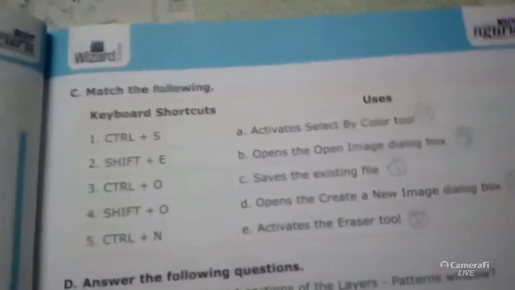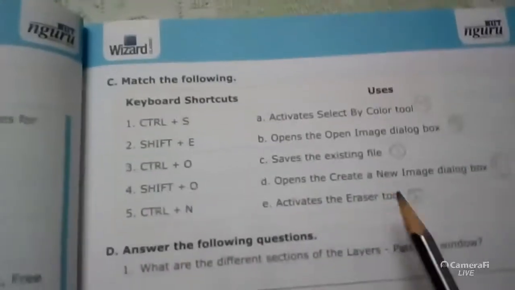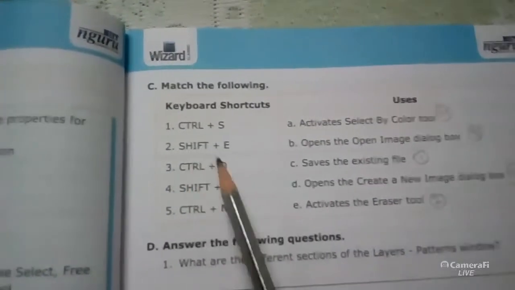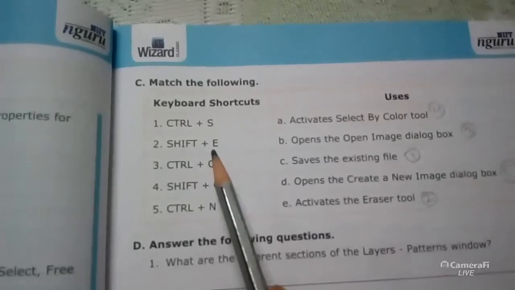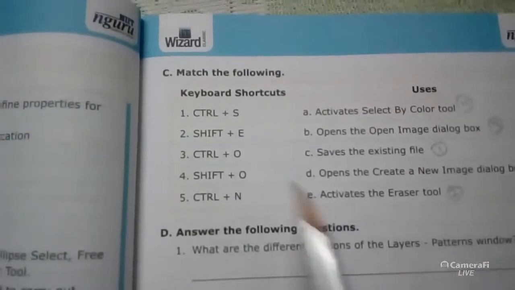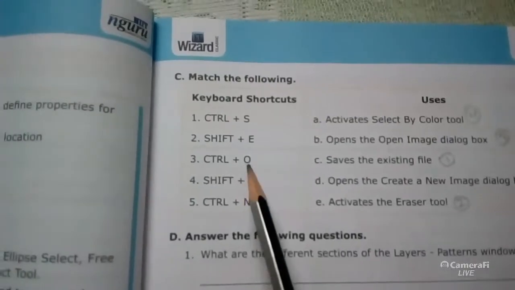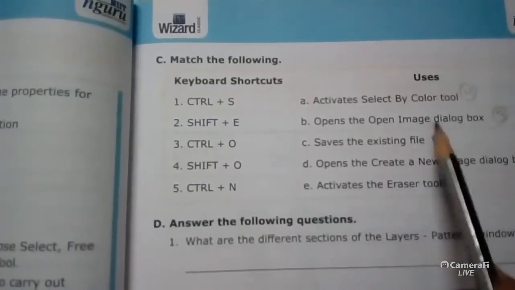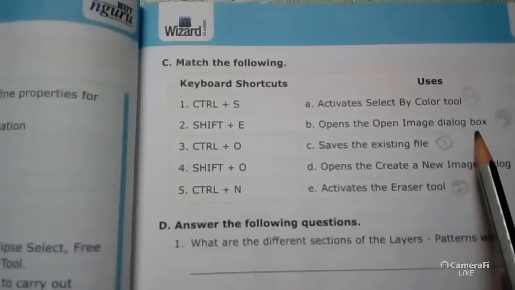Here the match the following. Ctrl+S, you know it, saves file. Shift plus E activates the eraser tool. Control plus O opens the open image dialog box.